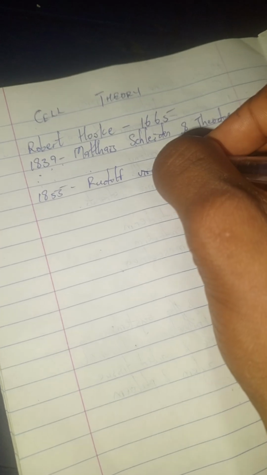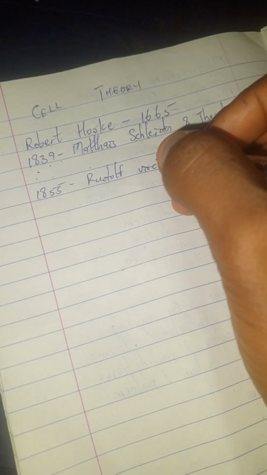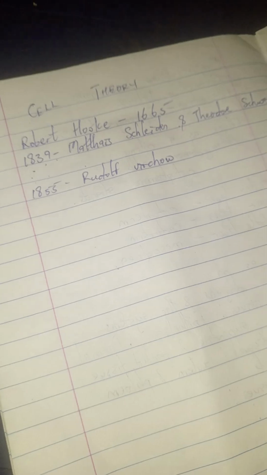And in the year 1855, Rudolf Virchow stated that all cells come from cells.